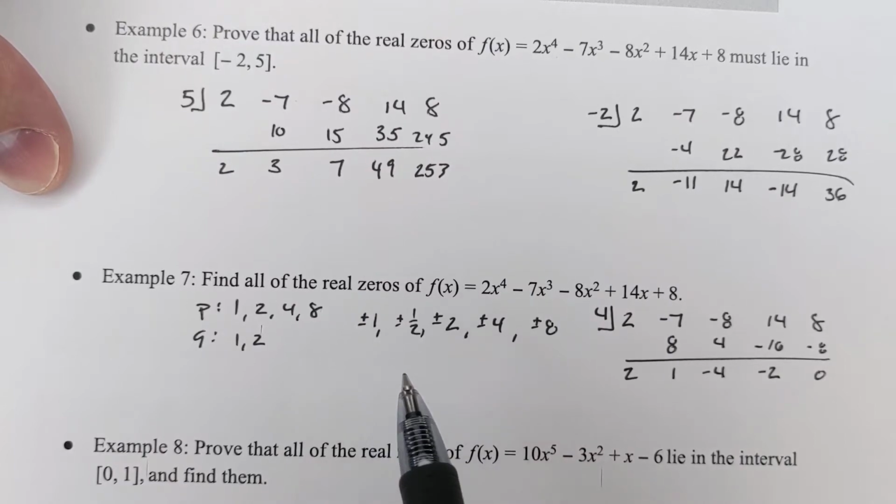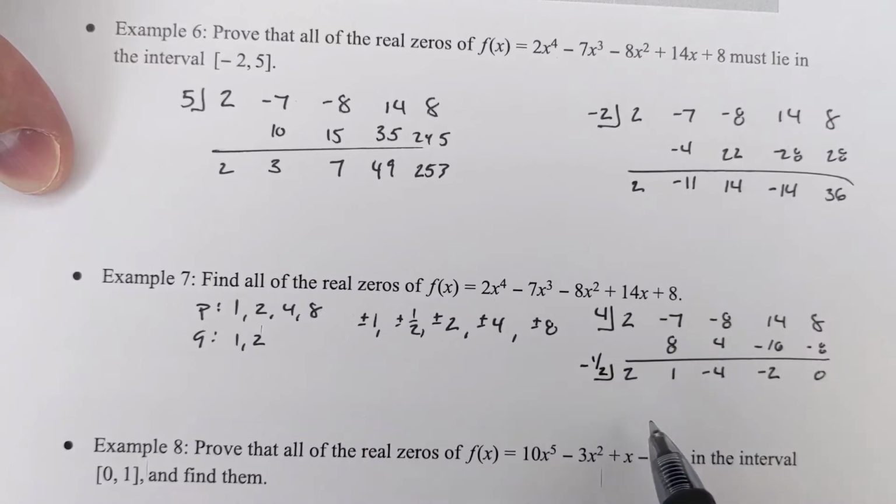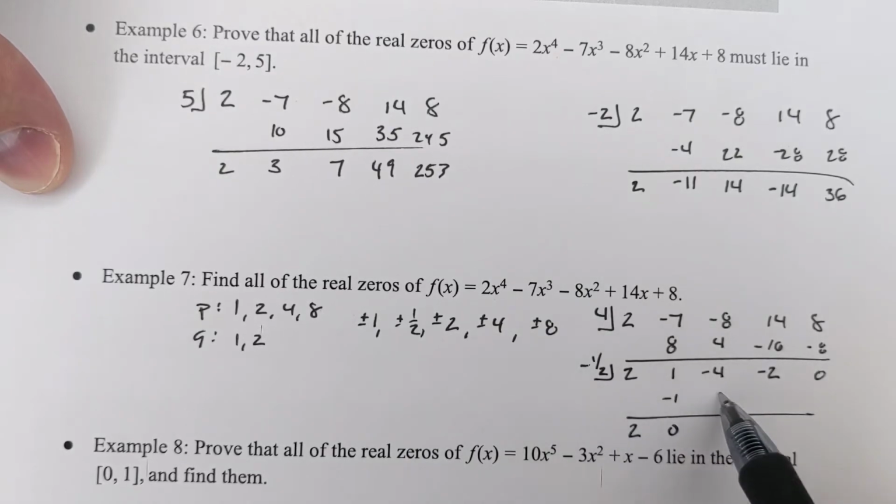-1/2. The thing is, I don't need to rewrite the problem. I can just slap the -1/2 on and repeat the process. So 2 falls down, -1/2 times 2 is -1. That's 0. That's 0, which makes -4. -1/2 times -4 is +2, which is 0. So these two both work.